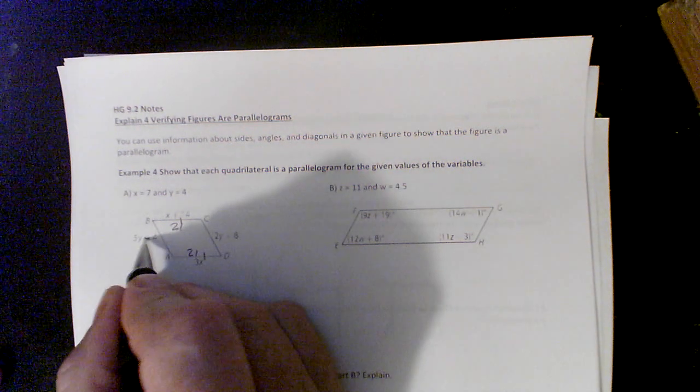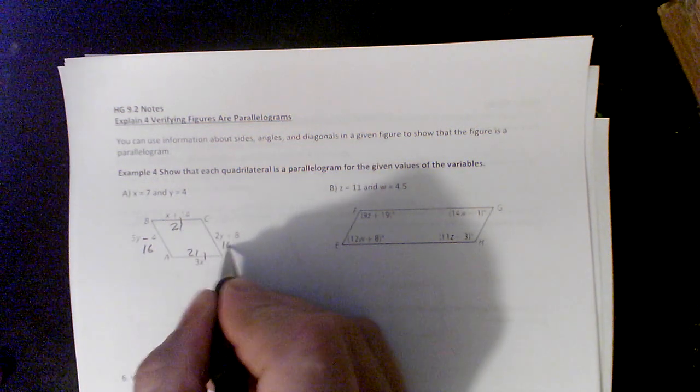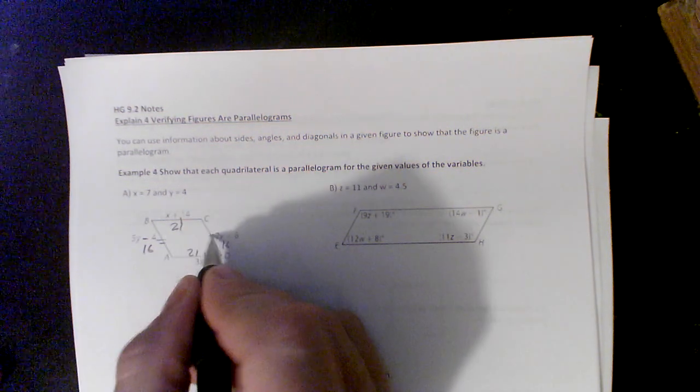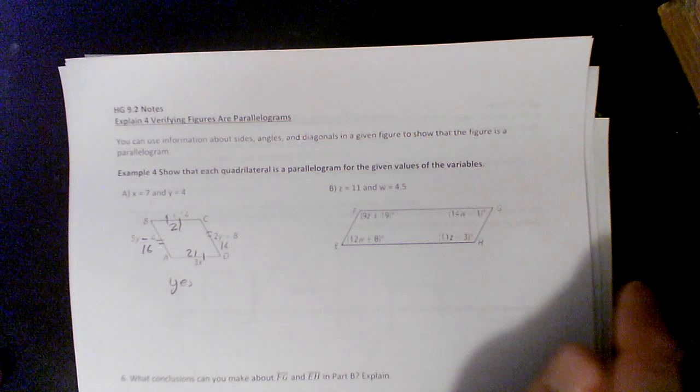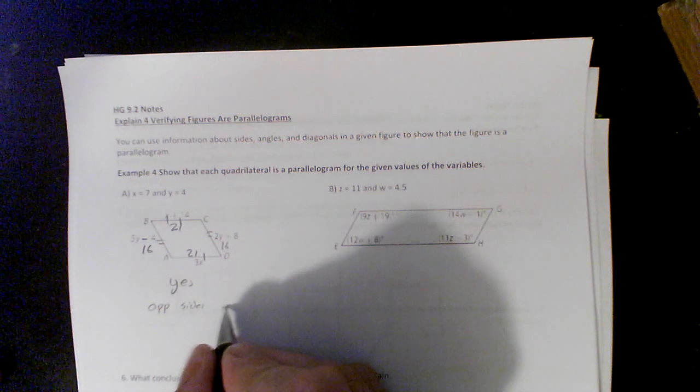And I think this is 5y minus 4. If I plug in y, 20 minus 4 is 16. This is 2y plus 8. That's 16 as well. So we have opposite sides are congruent. That is one of our methods. We're going to say yes because the opposite sides are congruent. All right. I'll say opposite sides congruent.